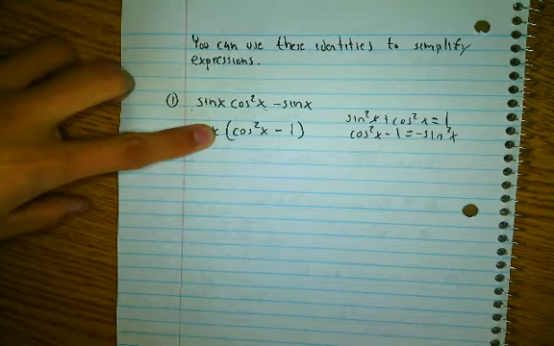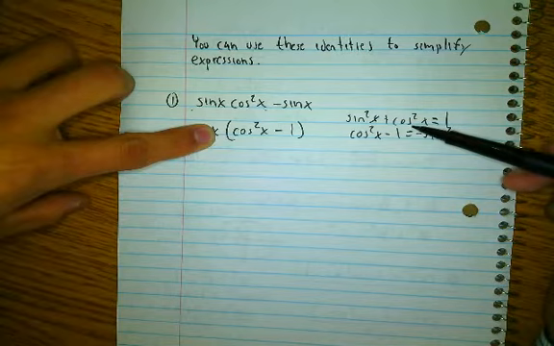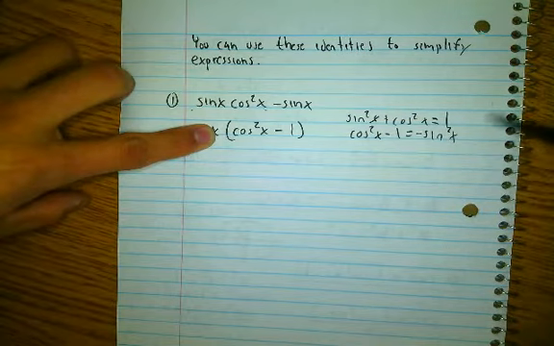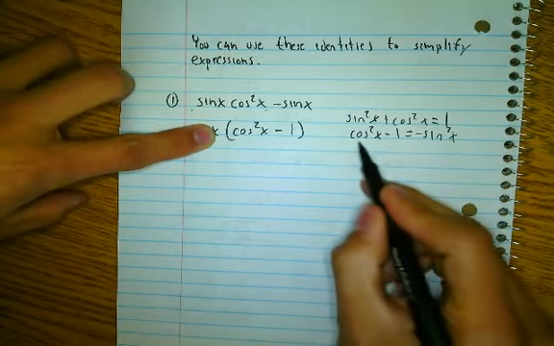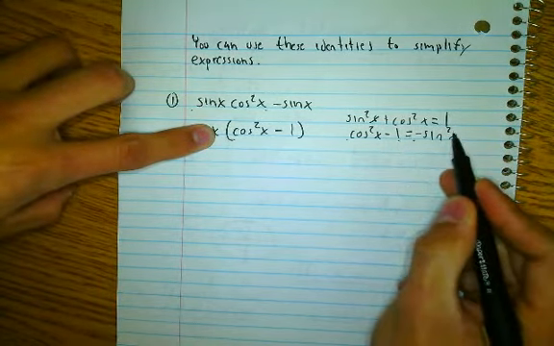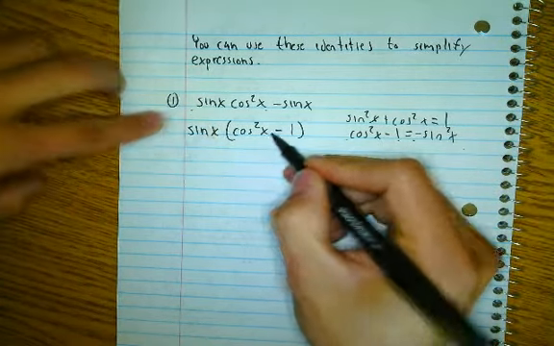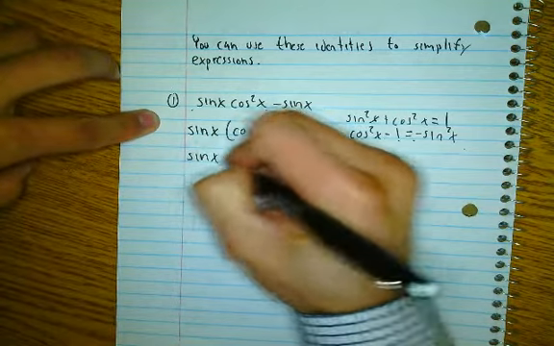Definitely. I subtracted the 1 and I brought it to this side. And then I subtracted the sine and I brought it to that side. Cool? So then, now you know that cosine square x minus 1 is negative sine square x, right? So what I'm going to do is I'm going to replace it in here. So then this problem becomes sine x times what?